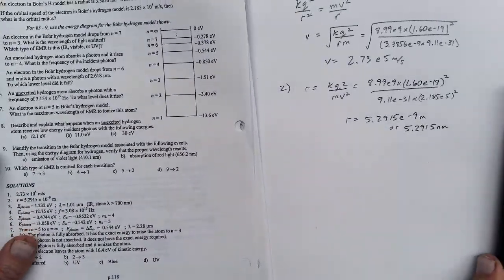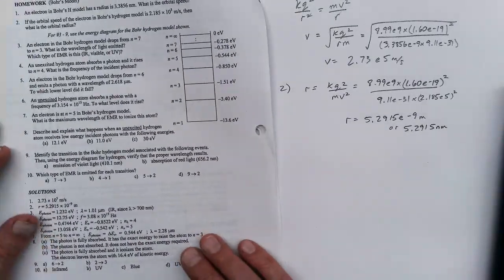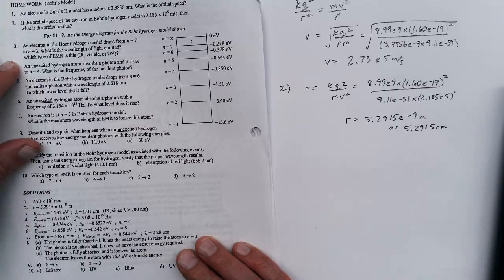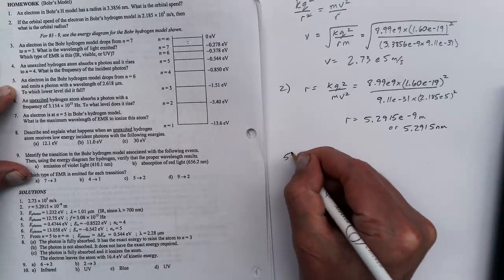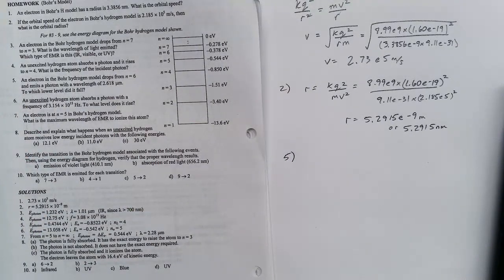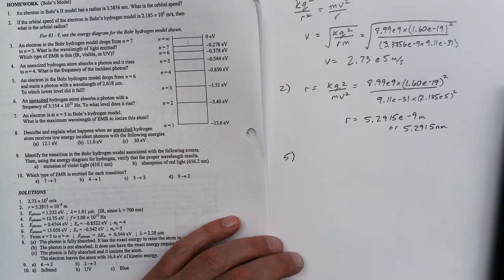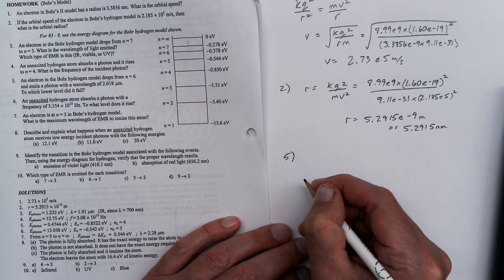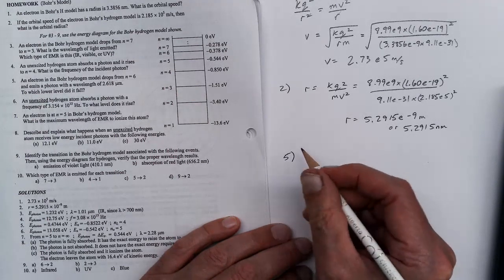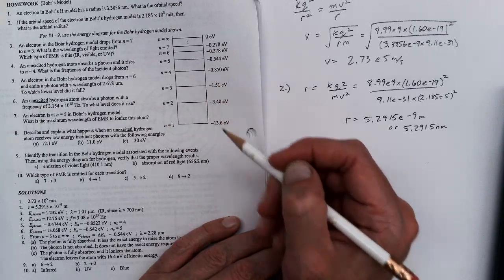Okay, let's do another problem or two. All right, let's take a look at question number 5. An electron in the Bohr hydrogen model drops from n equals 6 and emits a photon with a wavelength of 2.618 micrometers. To which lower level did it fall? Well, 2.618 micrometers seems to be more in the infrared part of the spectrum, so we're presuming maybe it fell to level 3 or level 4.